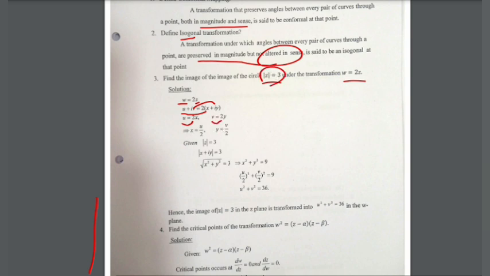Already given the circle mod z equal 3. z takes the value x plus iy. So modulus means square root of x square plus y square equal 3. I am taking the square root to the other side, so it will become 3 square, that is 9. The value of x is u by 2, so u by 2 square, and the value of y is v by 2, so v by 2 the whole square equal to 9.